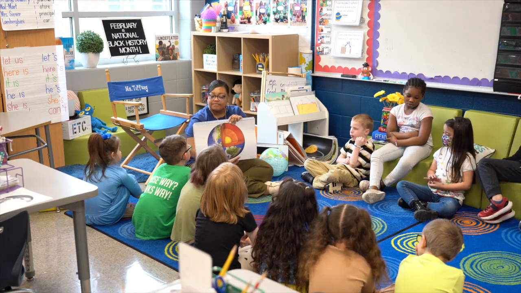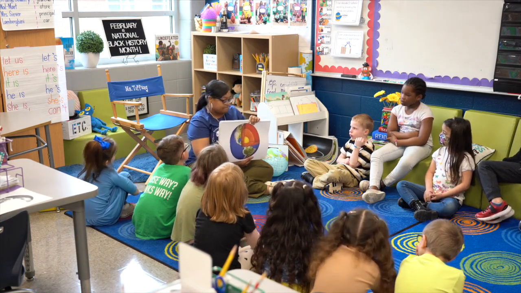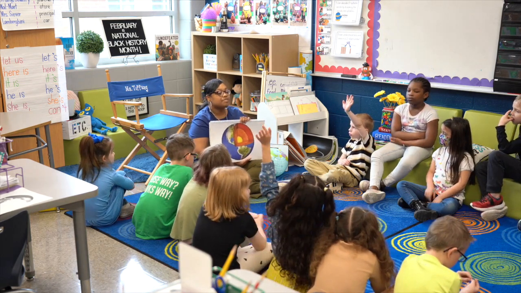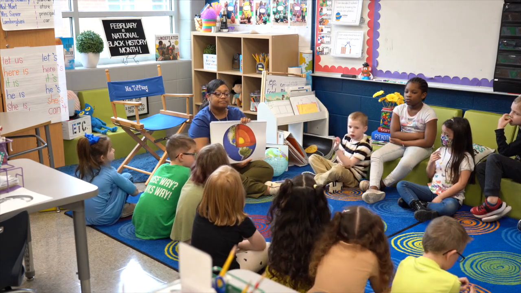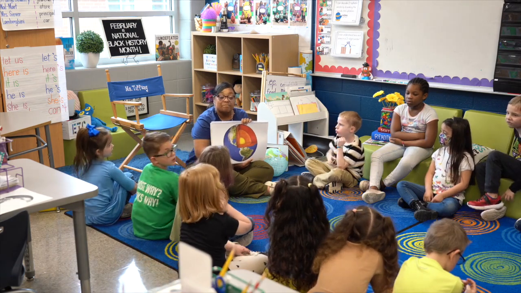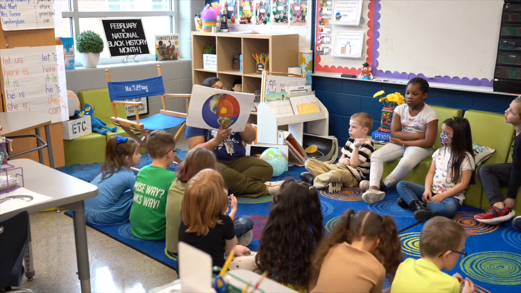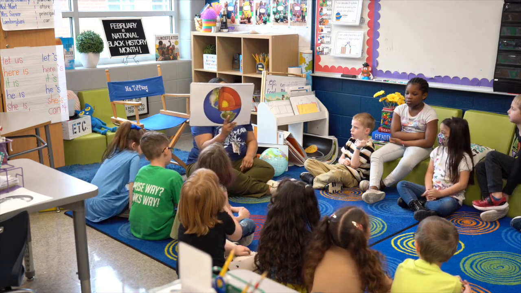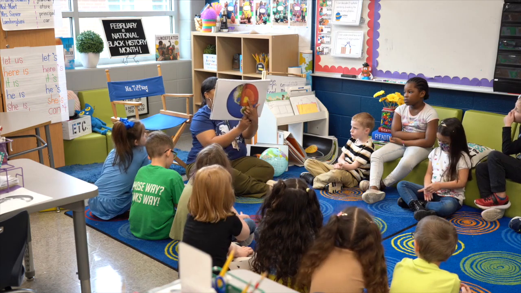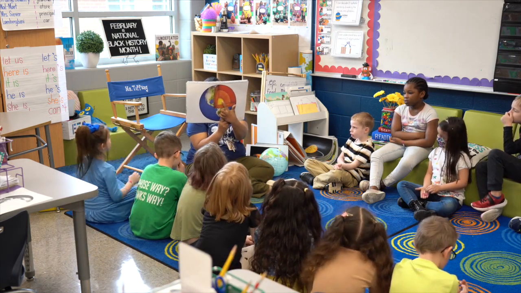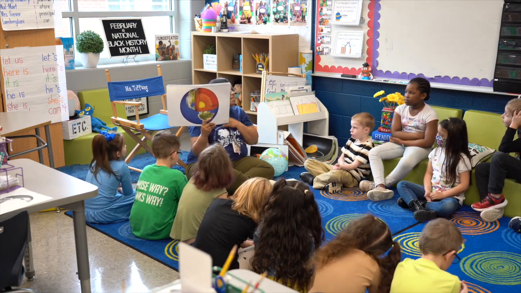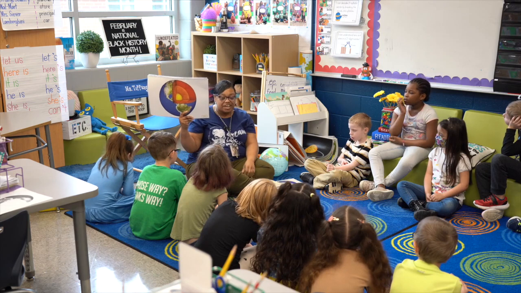So, let me see if we're understanding what we're reading. What does it mean if the inner core is solid? What does it mean if the inner core is solid, Diana? Yes, it's maintaining its shape. It's holding its shape. I love the way you describe that. Scientists believe that the very center of the earth, which is right here, the inner core, is actually hotter than the surface of the sun, which is a blazing 10,000 Fahrenheit.